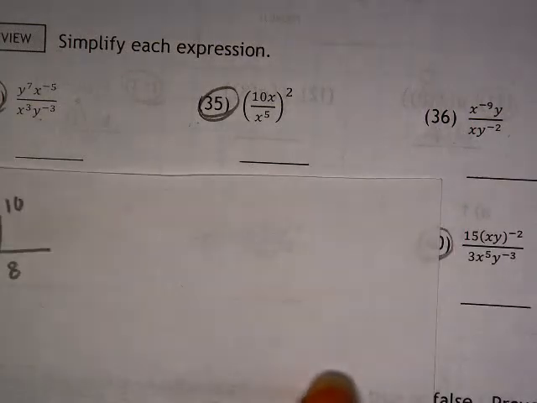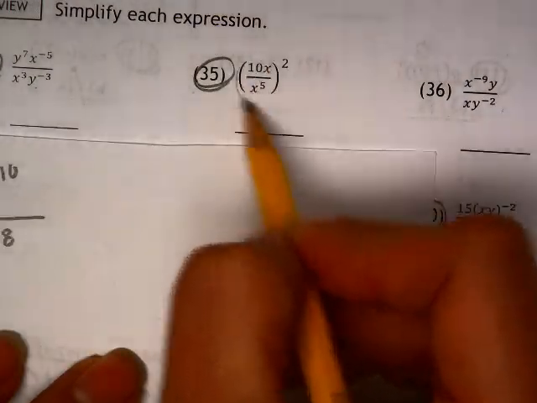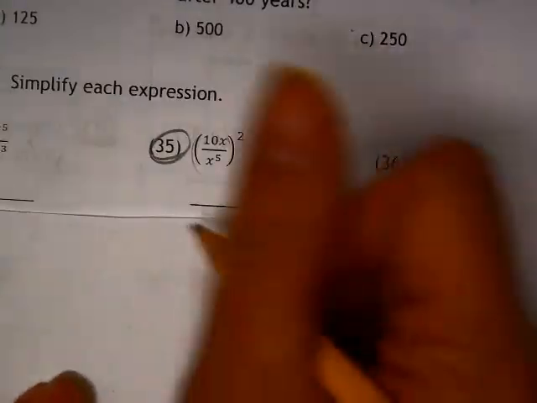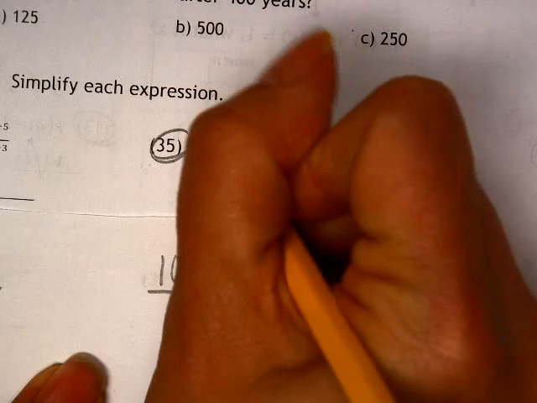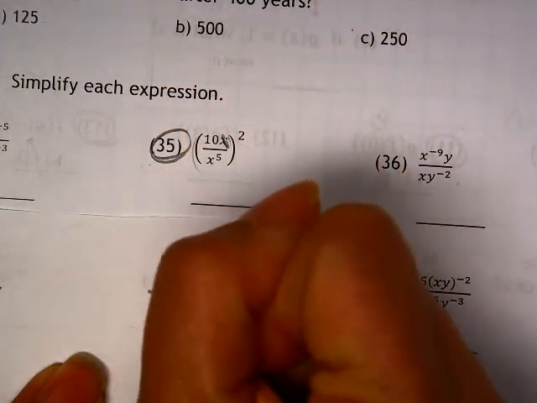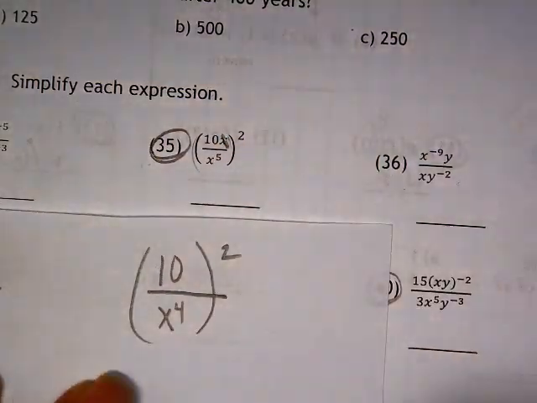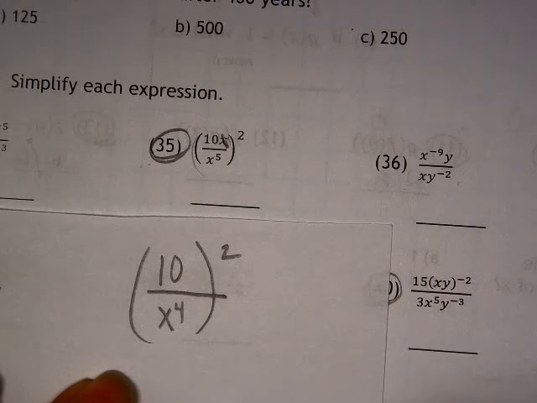All right, let's look at 35. 35, I want to simplify first. There's no reason not to. It's all in the same parentheses here. So when I simplify first, that x goes away and I get x to the 4th there. And now I'm going to go ahead and square it.